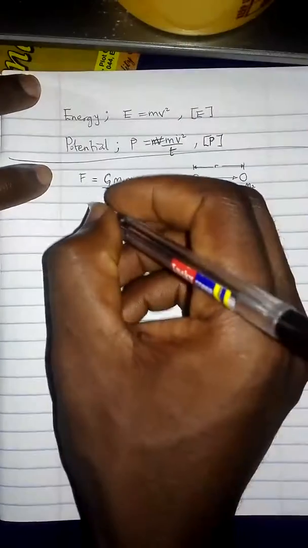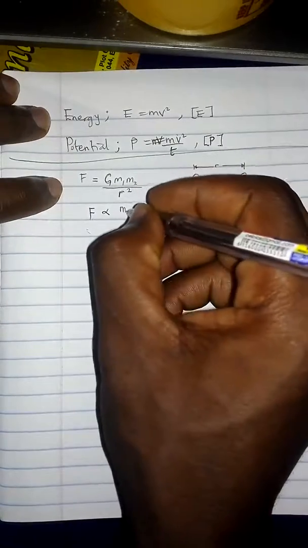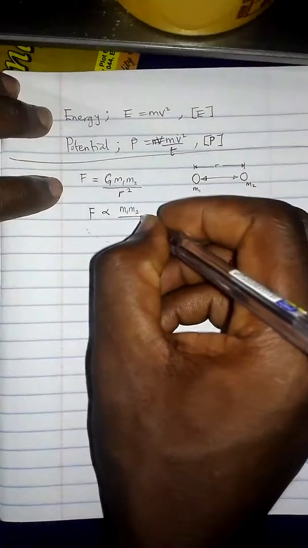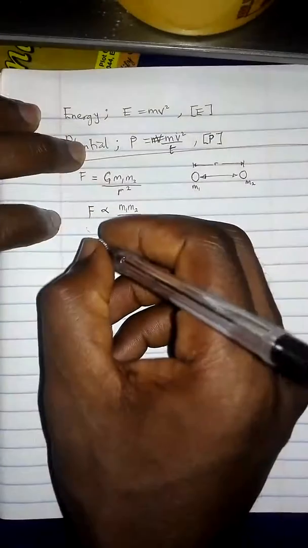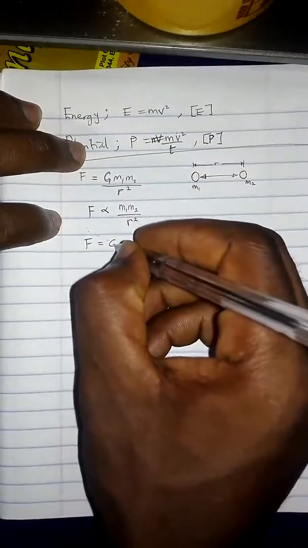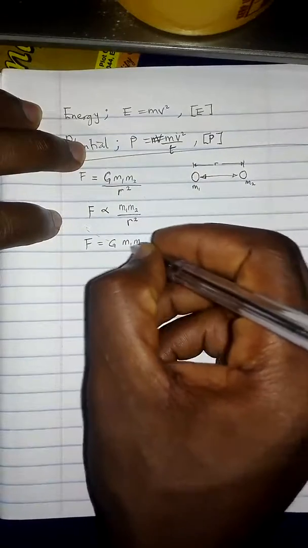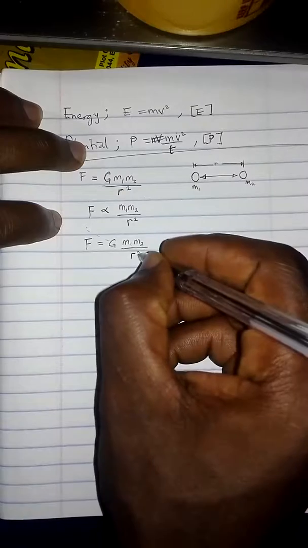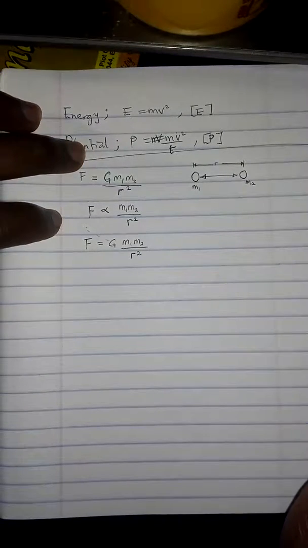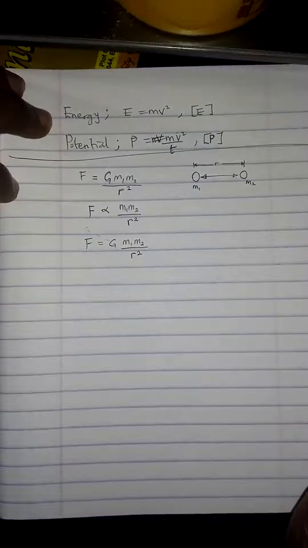We want to get the dimension of this constant G. This constant G stems from proportionality. If we say F is proportional to the product of the masses m1 and m2, and inversely proportional to the square of their distance apart r, then we introduce a constant of proportionality, which we call Newton's universal gravitational constant.